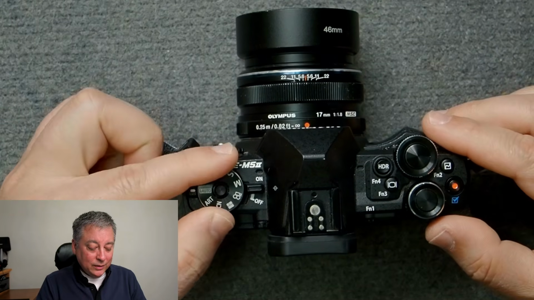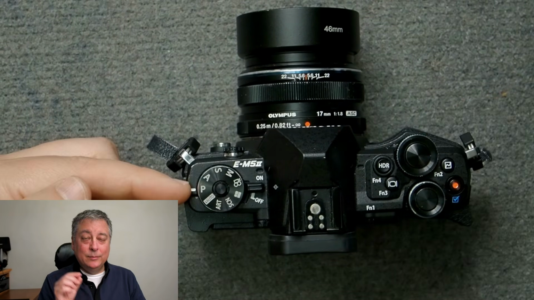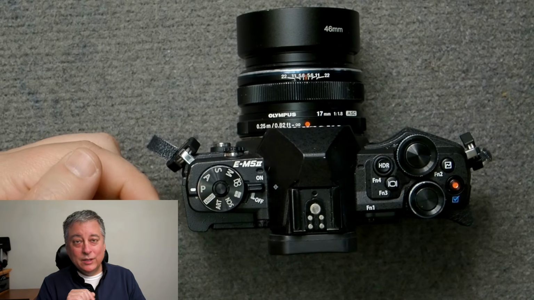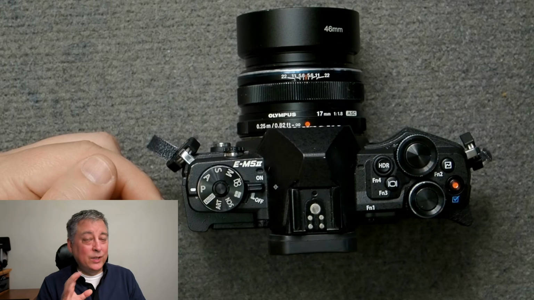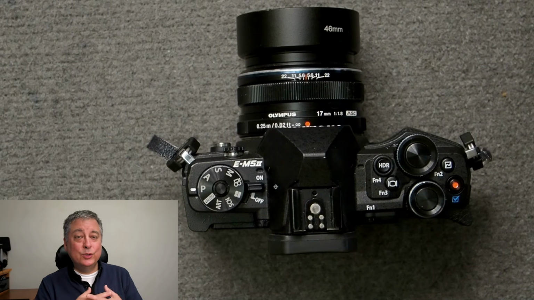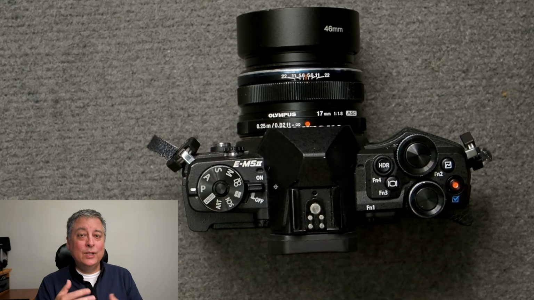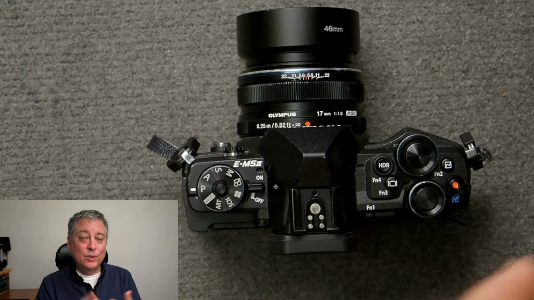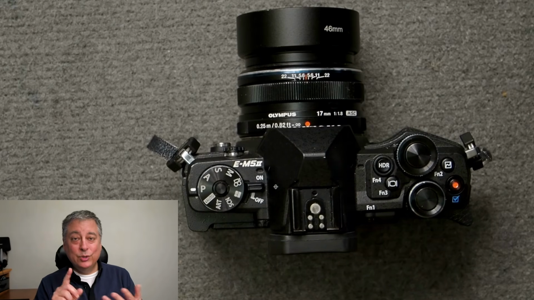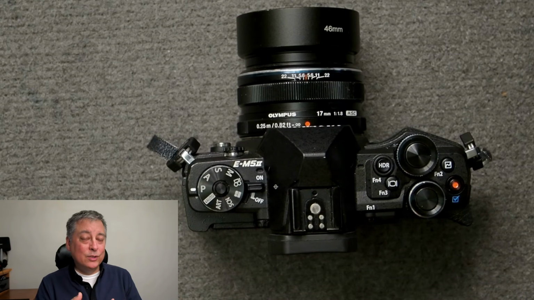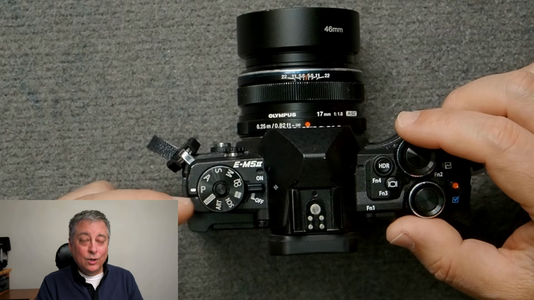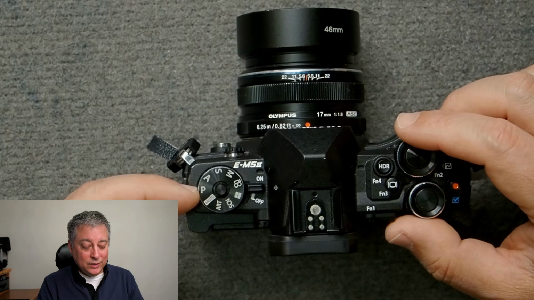Now, if you're just getting started, P mode is not a bad mode to start in, and this is known as program mode. However, program mode is very similar to auto mode in that it will control the exposure, but you can have control over the autofocus modes, the color profiles. So if you want to shoot in black and white, you can do that in program mode. And you also have a little bit of control over the exposure with exposure compensation, meaning if you want to make the picture a little brighter or a little darker, you can do all of that in program mode. So this is not a bad place to start.